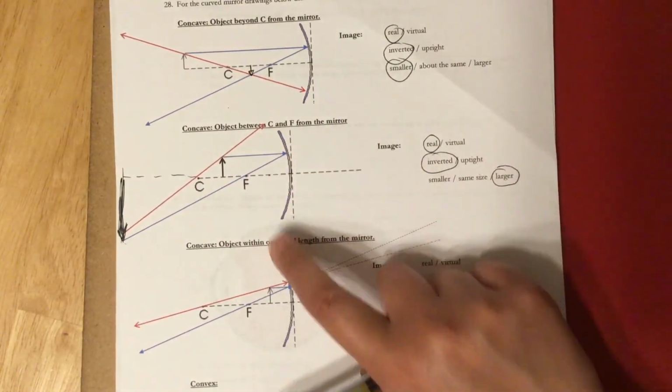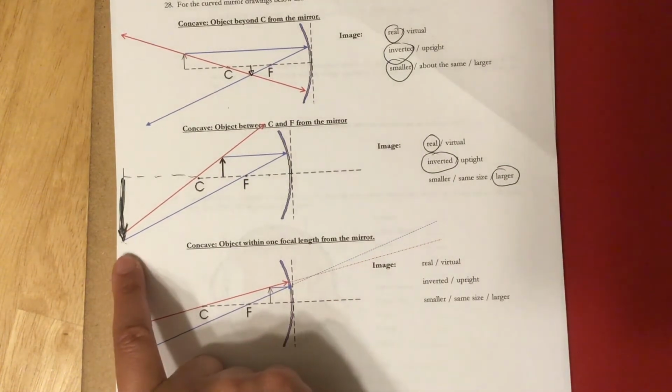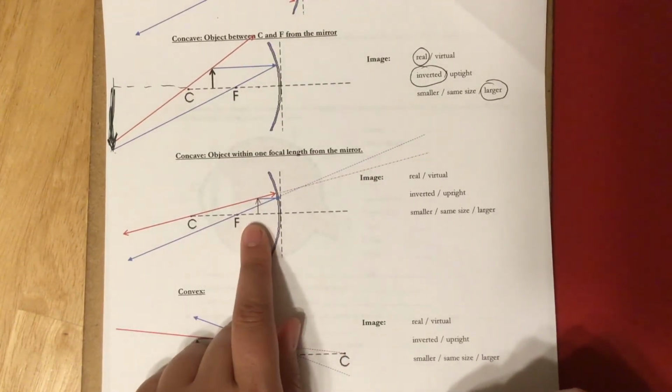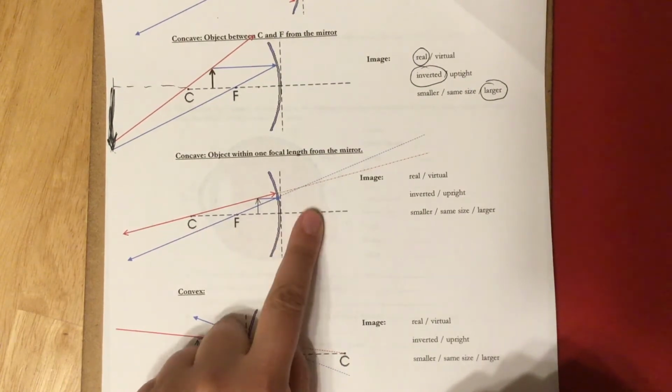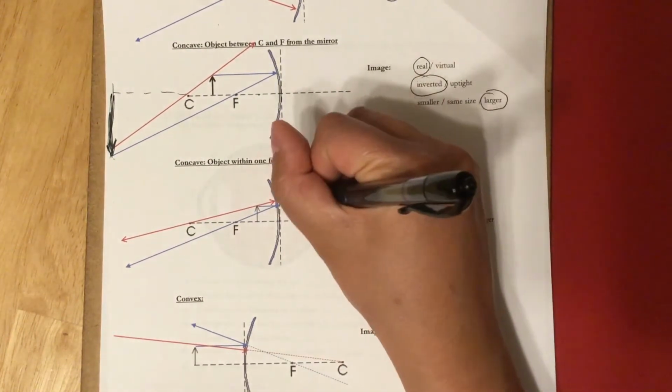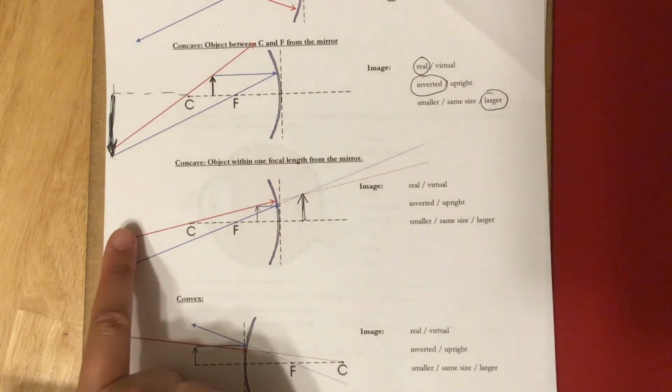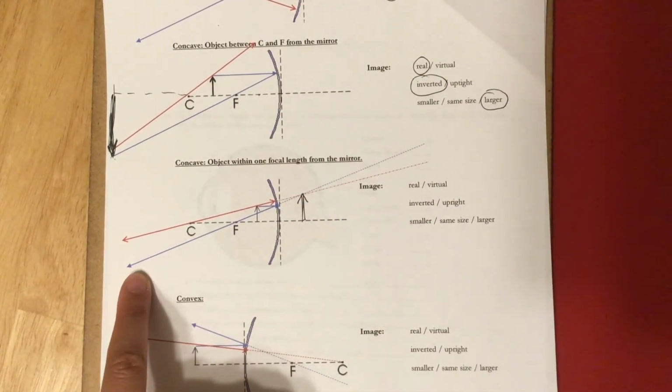A converging mirror can make an object look large if it's close to the focal point. And if you pass the focal point, it's still close to the focal point. It still makes it look larger. But now it's virtual. And it's virtual because these two solid line rays do not meet.